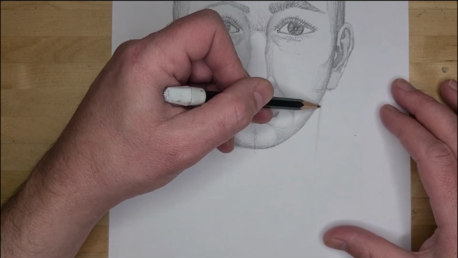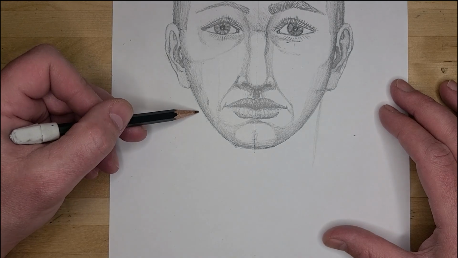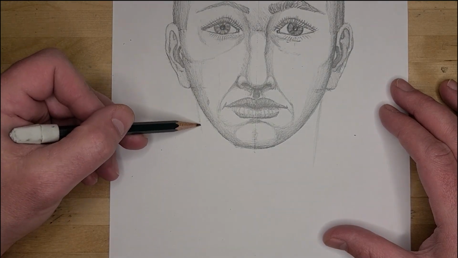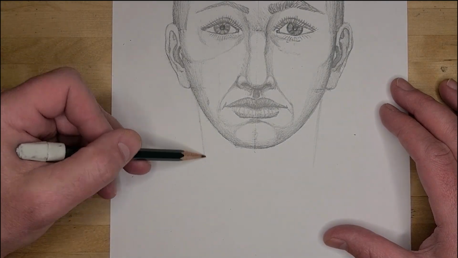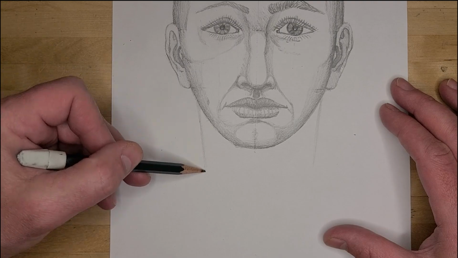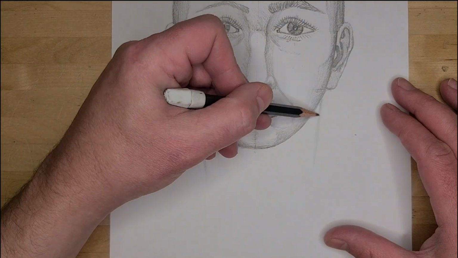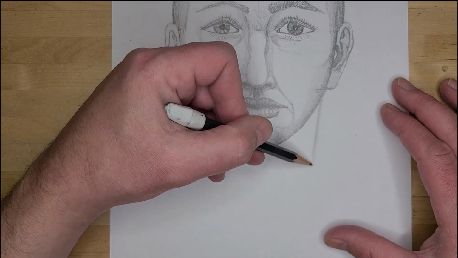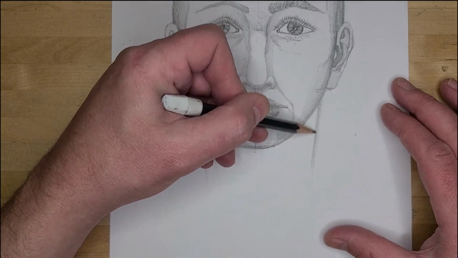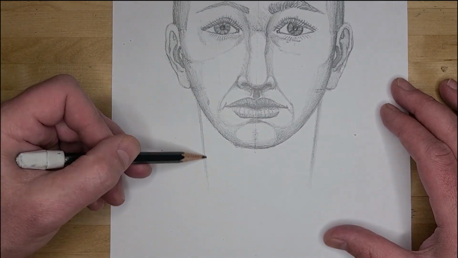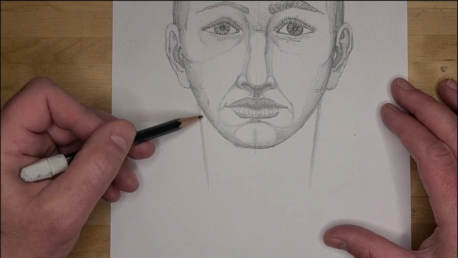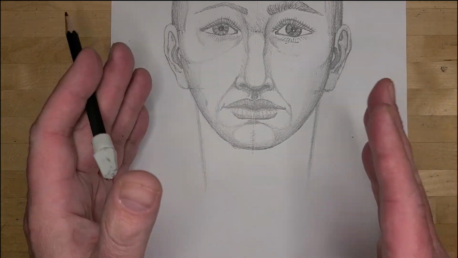If your character feels like its neck is way too bulky and they look like they're lifting too many weights, then obviously you can push these lines in a little bit further. Now these lines are almost straight up and down, but they do tilt inwards just a little bit. Not a lot though. Okay, just the slightest tilt inwards. If you make the tilt too much, then the neck is going to feel really wobbly.